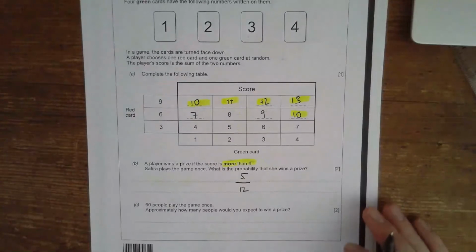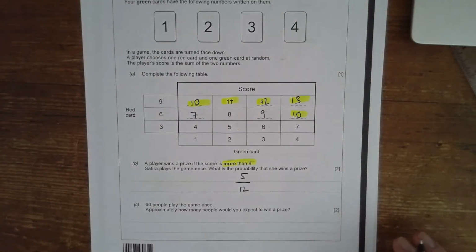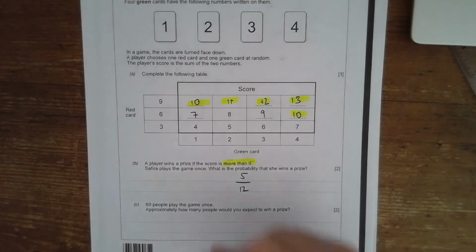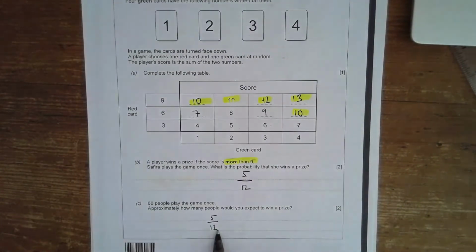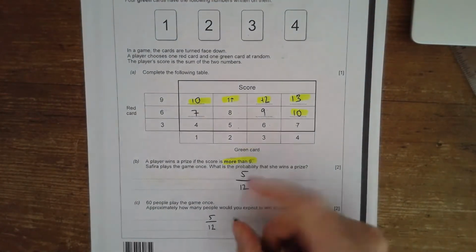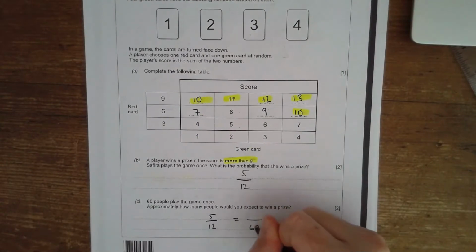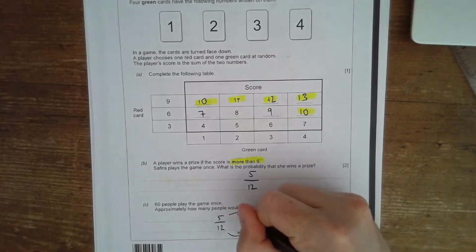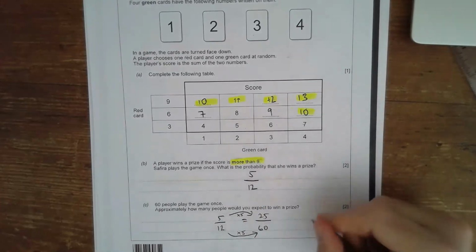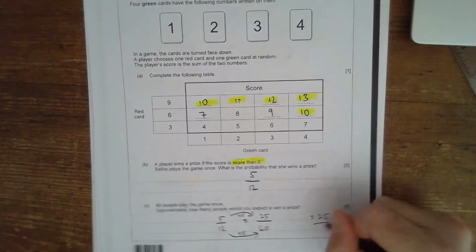We're then told 60 people play the game once. How many people would you expect to win a prize? Well, we know the probability is 5 out of 12. That tells me that every 12 games I play, I'd expect 5 winners. I'm now going to play 60 games. So what have I done to 12 to make it 60? I've times by 5. So we've got to do the same to the top. So that'd be 25 out of 60. So we'd expect 25 winners.